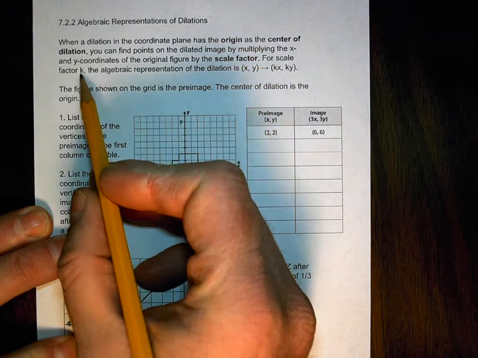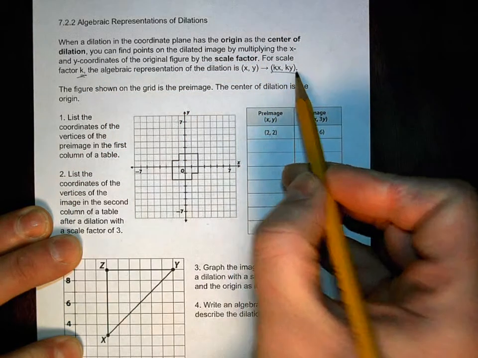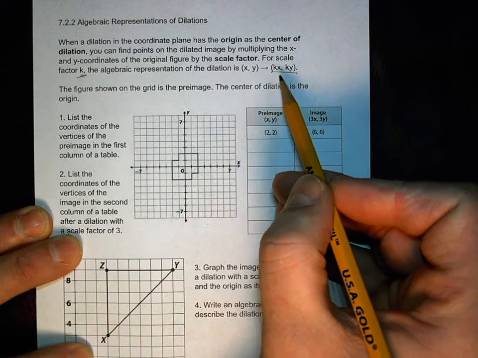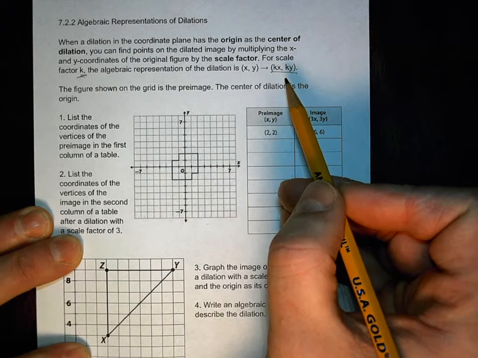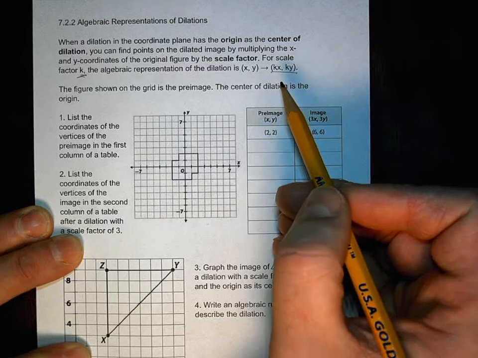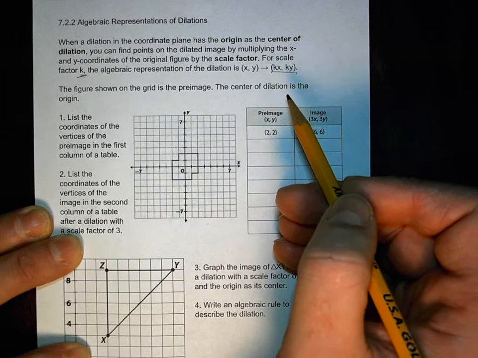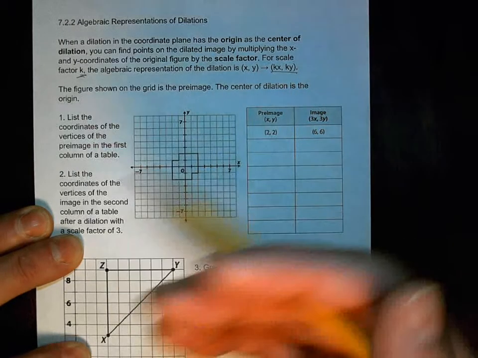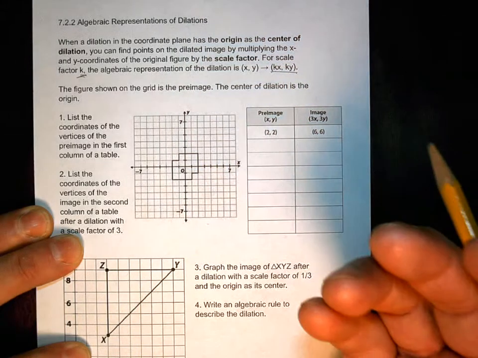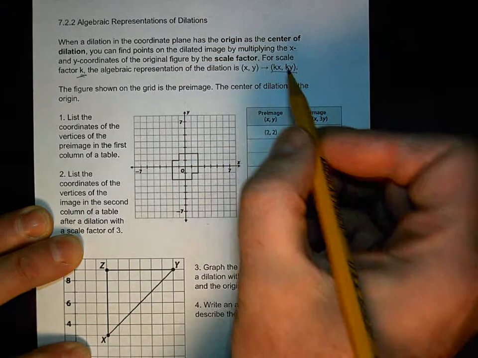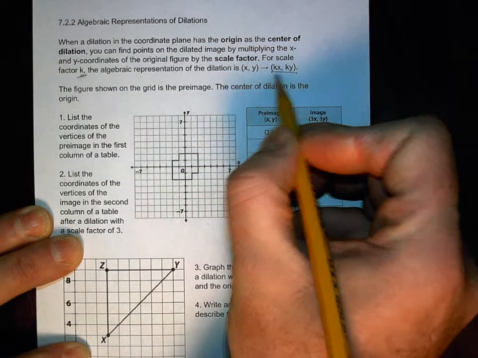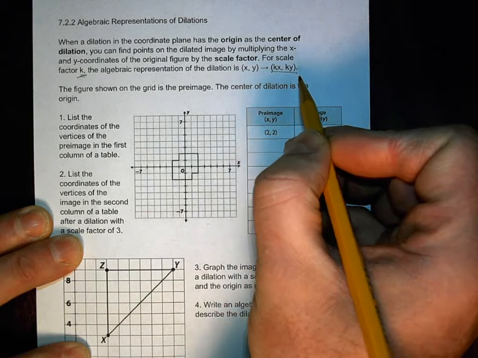So here's kind of the formula, and this got people in trouble with the other one because when we went to algebraic representations, I saw a lot of people put like x minus b, where b is the y coordinate, or the difference in the y. But instead of doing it, they wrote b. So here is k, but k we're going to fill in for the scale factor, whatever it is.